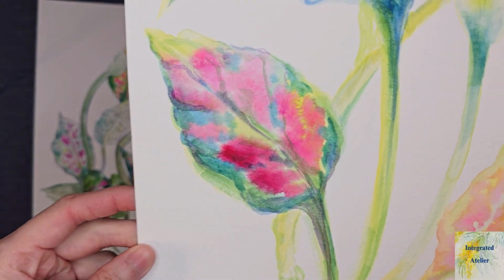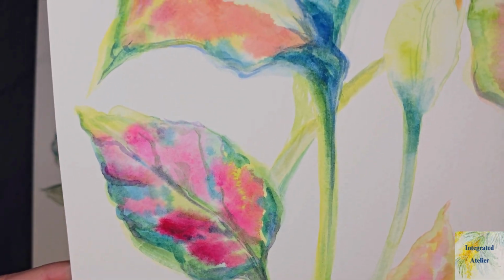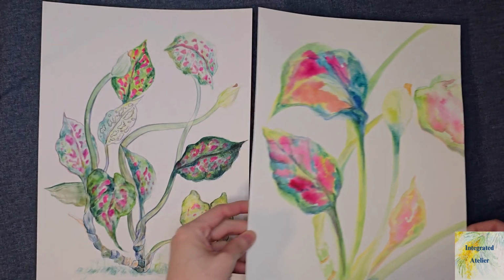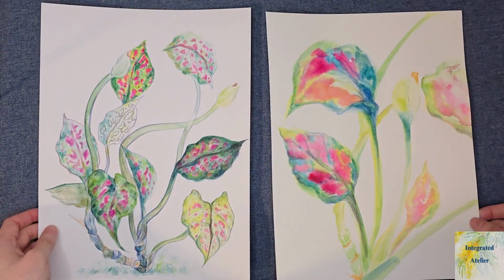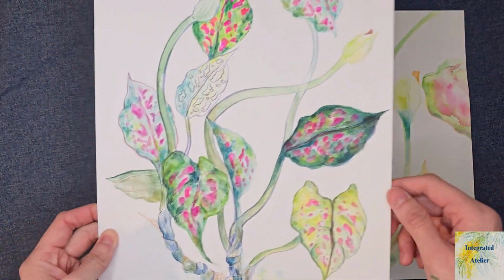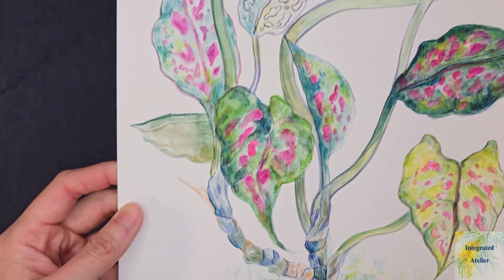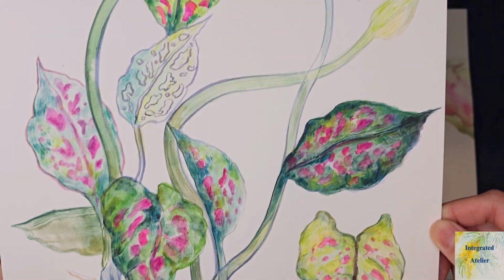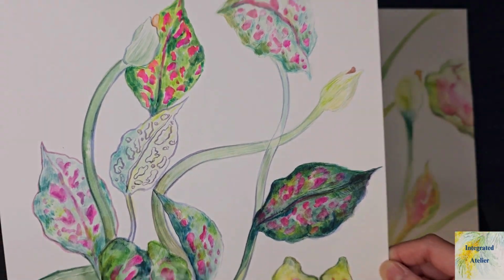Studying different artistic approaches like this helps me understand how style influences the way we see a subject. The same plant can become structured and decorative, or expressive and emotional, depending on the mindset behind the brush.